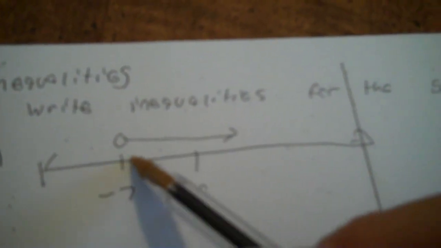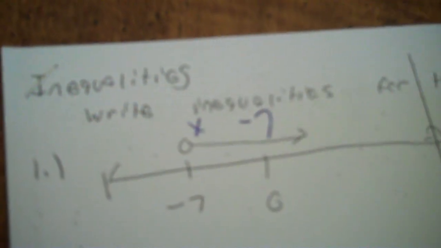Okay, write inequalities for the given graphs. So we start at -7, so I put x, -7. When it goes to the right, it means it has to eat the x. Okay. x, 1, going to the left, this way it has to eat the number. It has to open to the number, and we need the line because it's filled in.